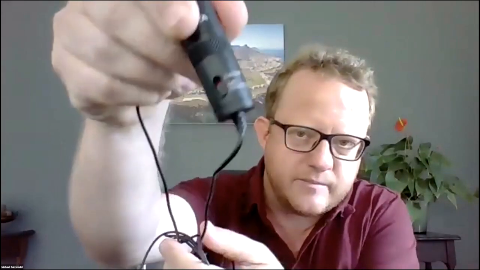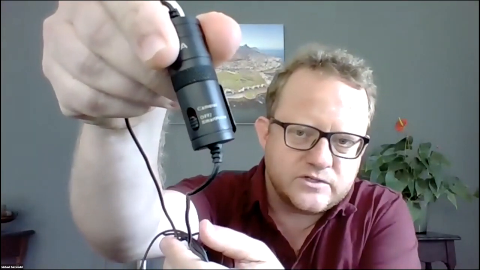So this would clip onto your shirt or onto your interviewee's clothing, and the other end just plugs into your phone. It's also got a button here where you can switch between camera and smartphone. So you can see it can work with an SLR or another kind of camera, or your laptop, or with your smartphone. So that's microphones.